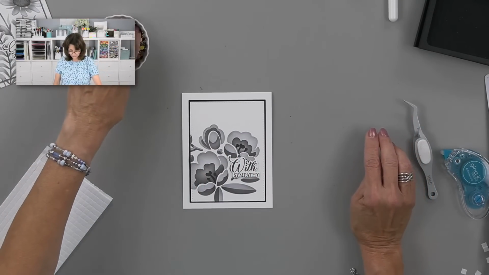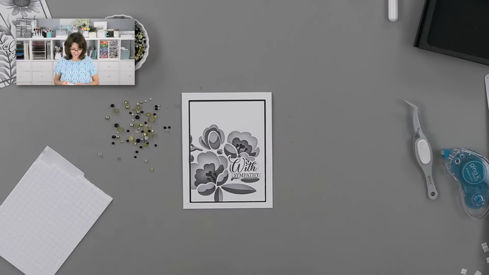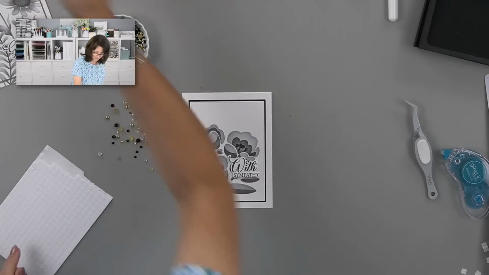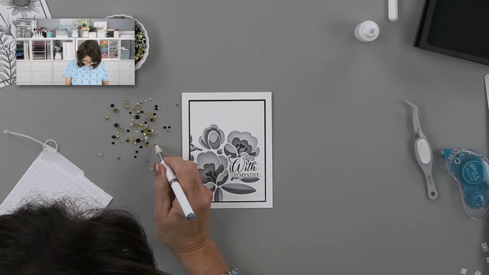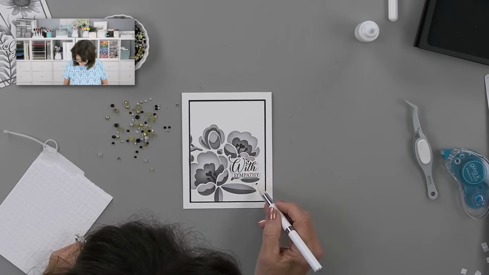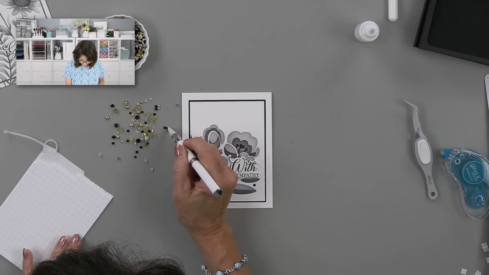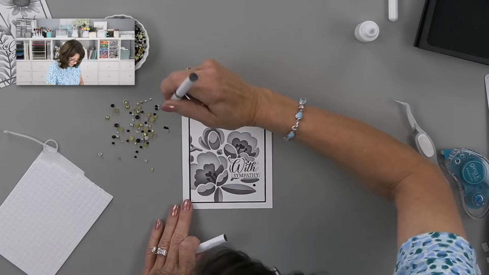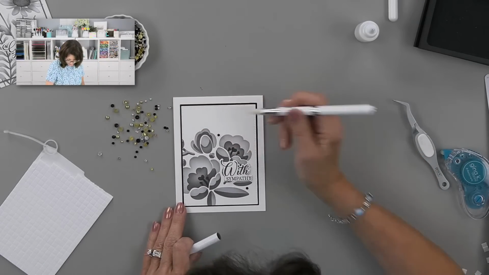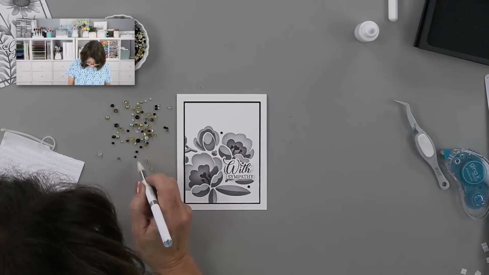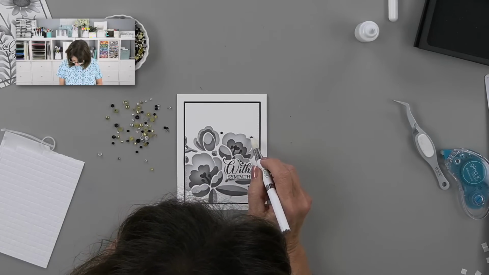And then a few little black pearls will make everything just come to life a bit. So let me get my jewel picker. And we'll just put a black pearl here. You've got to pick it up that way. And we can use all little tiny ones.